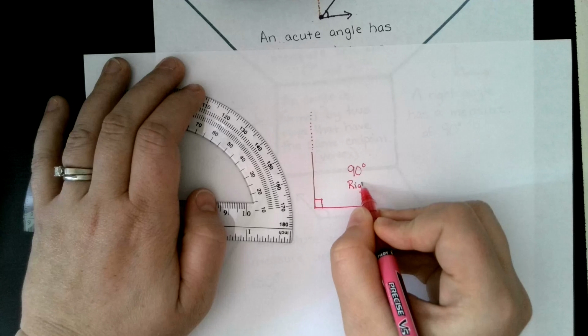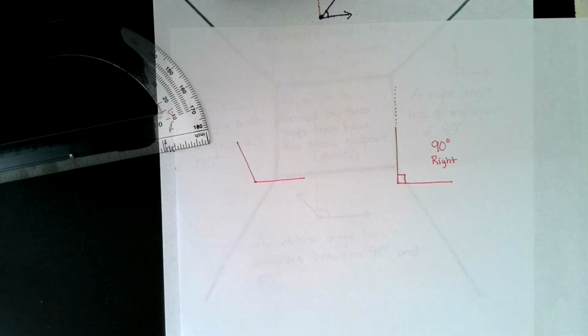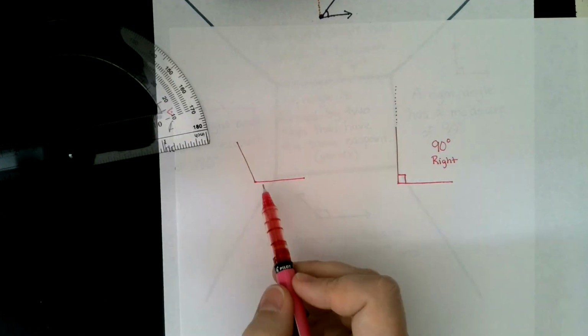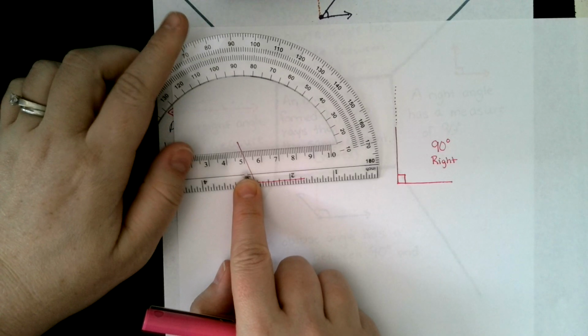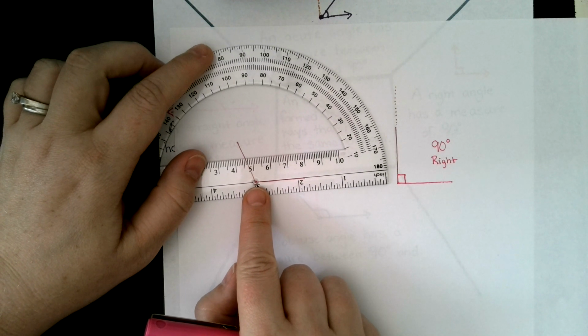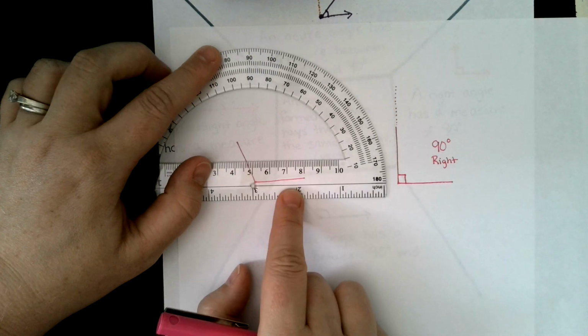Okay, I could come over here. It really doesn't matter what my angle looks like. I can always measure it using a protractor. So I'm going to line this bottom number up. This protractor has a little hole in the middle of it. I don't know if all of them do, but it's very handy. So I'm going to put this right on the corner, and I'm covering up my pink line. Do you see that? With my protractor. I want that to be as straight as I can.